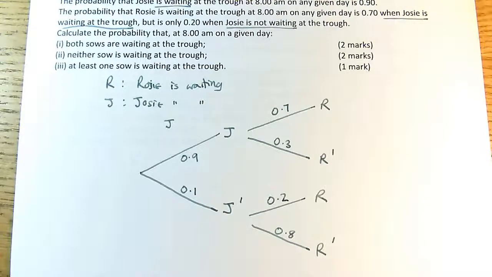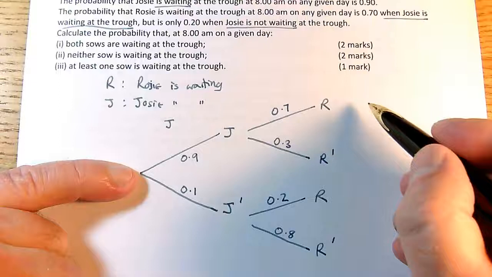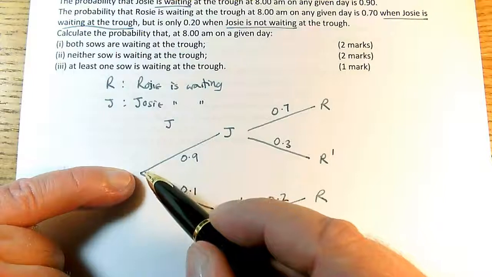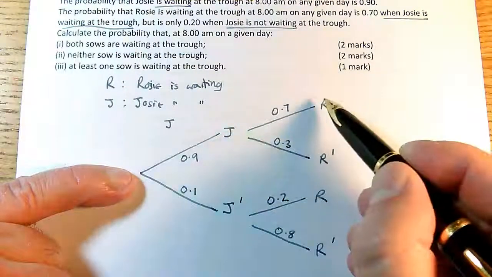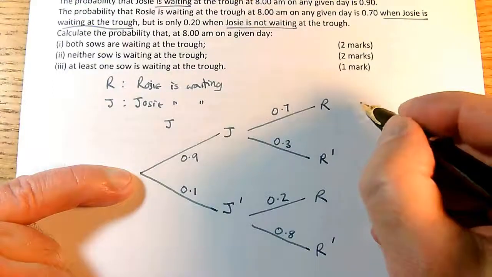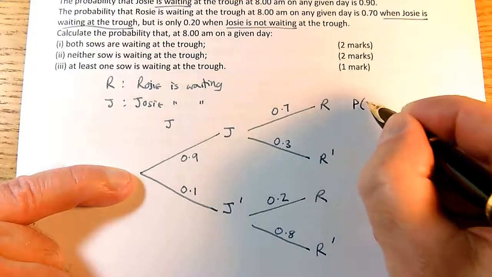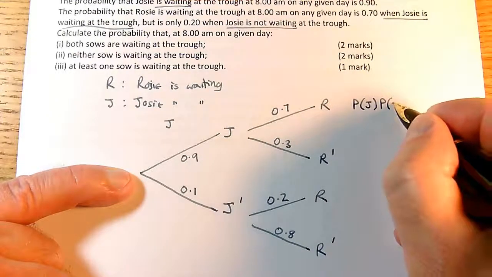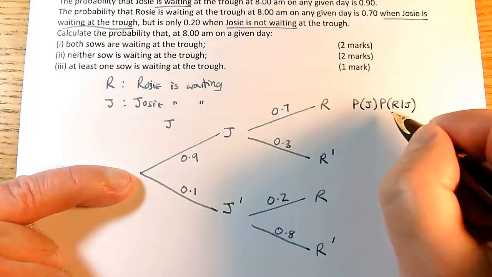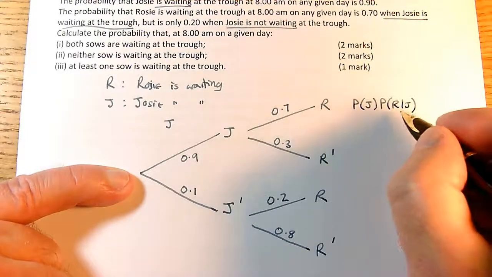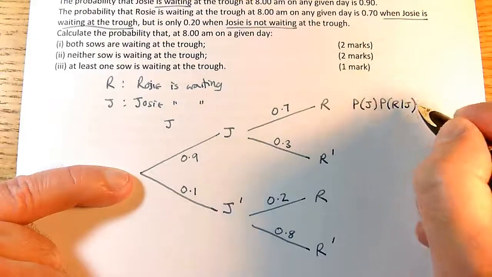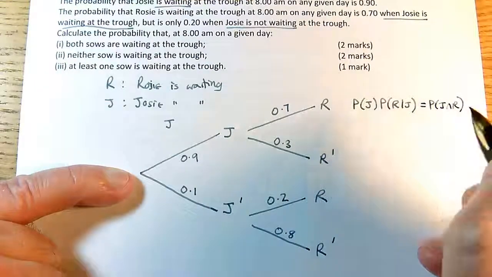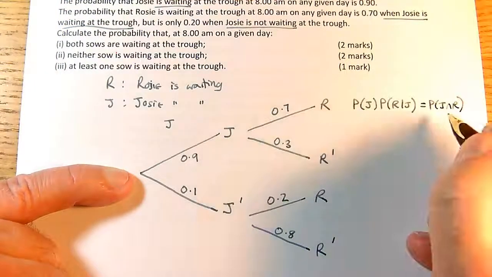Now, before I read any of the question, what we're expecting to have to do is find the probabilities of all 4 of these endpoints. And to do that, remember what we're doing here is that Josie waits and then Rosie waits. And this is a conditional probability. So you don't have to write this out every time, but I'm doing the probability of J times the probability of R given J. And as we've seen, when we do a probability and then multiply by the correct conditional probability, this tells us the probability of J and R. So you're probably familiar with that with a tree diagram. That's a formula for why it works.